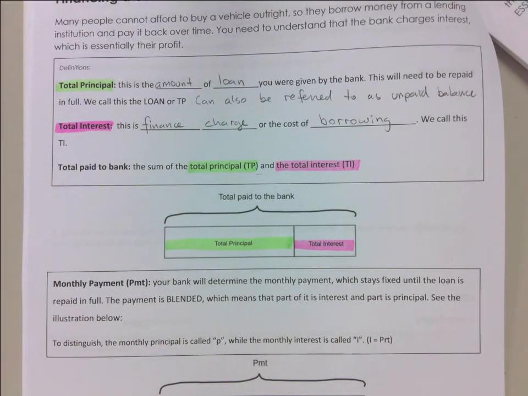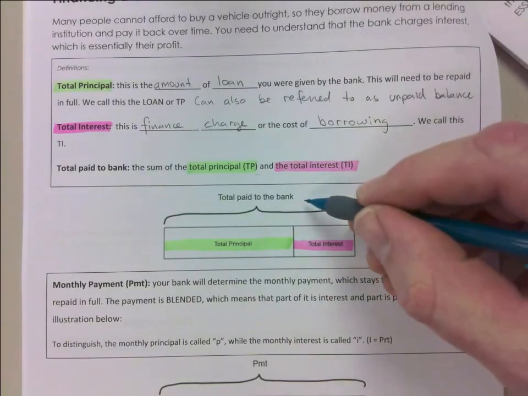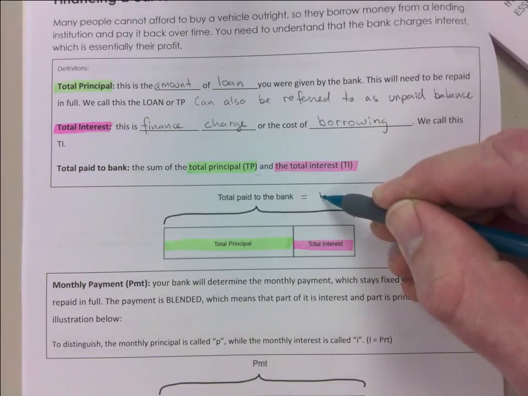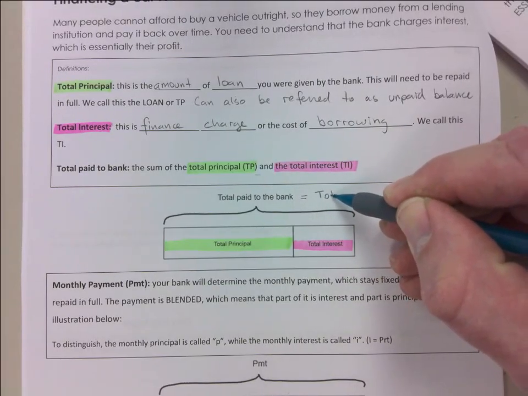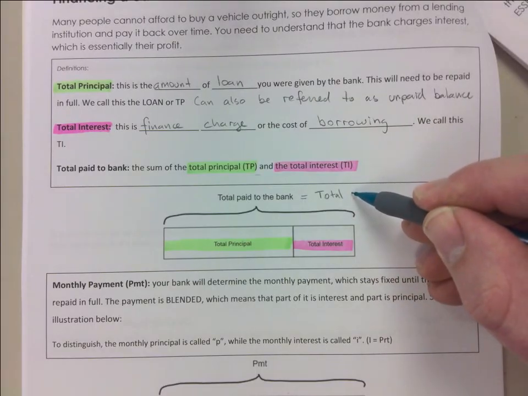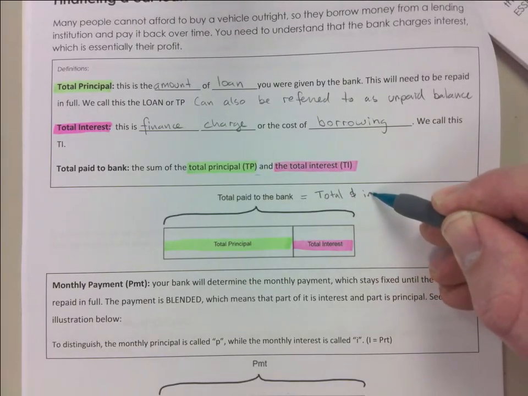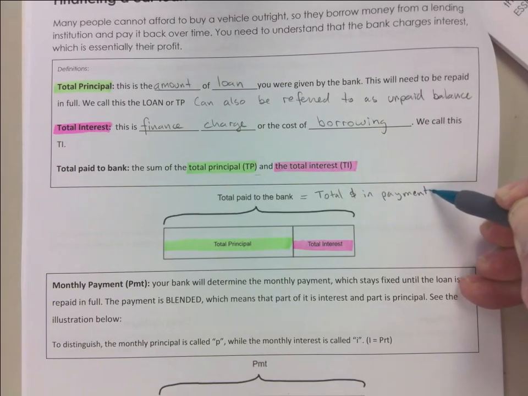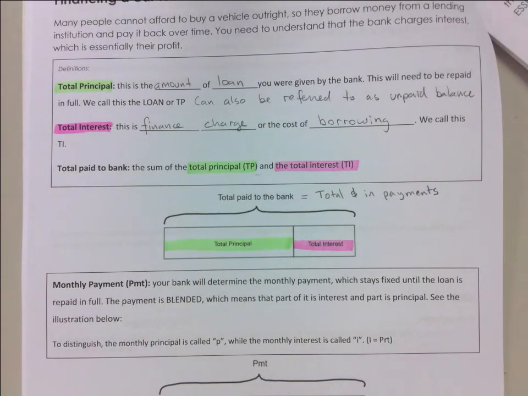I will already give you a heads up. Total paid to the bank is going to be total payments, the total amount in payments that you've given them. That's how you figure out how much you have paid them in total.